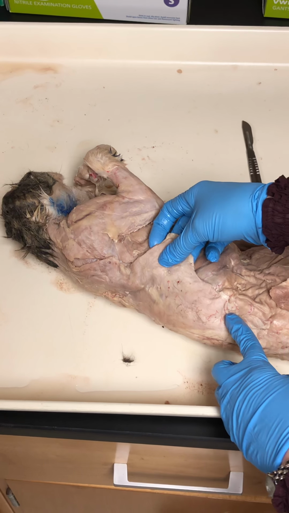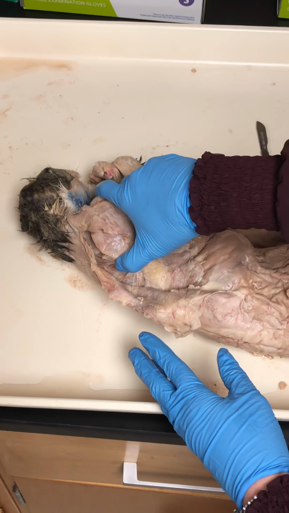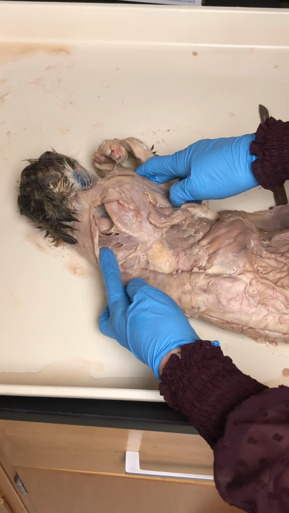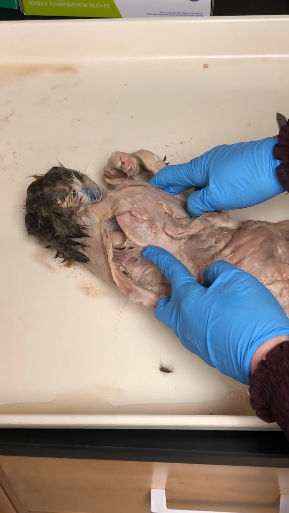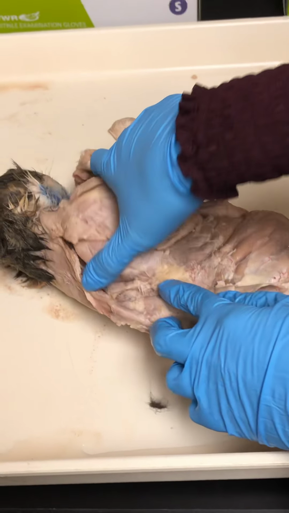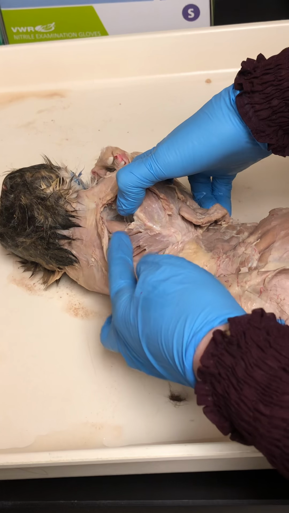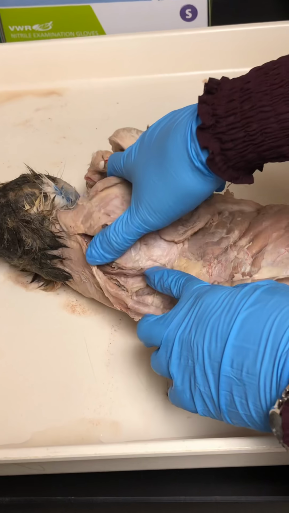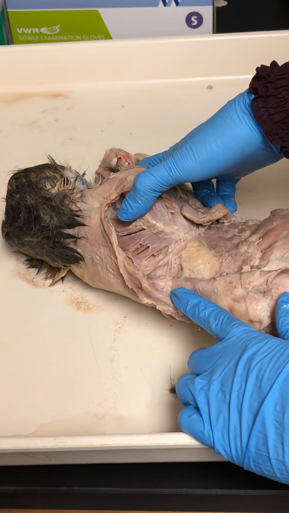Okay, Rhomboideus. Should be where? What do y'all know? Underneath the trap. Yep. So under the trap, connecting from the spinous processes of the vertebra to that medial border of the scapula. So when you rotate the scapula, you see it here. That's where you get a lot of knots in those muscles, and you have to rotate the scapula to really get access to those. Okay?